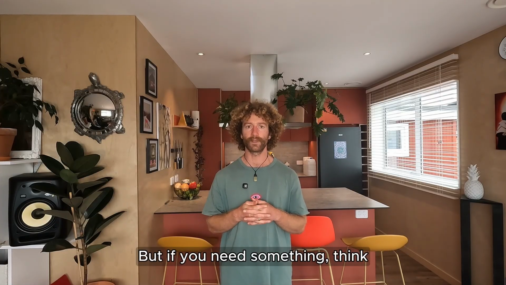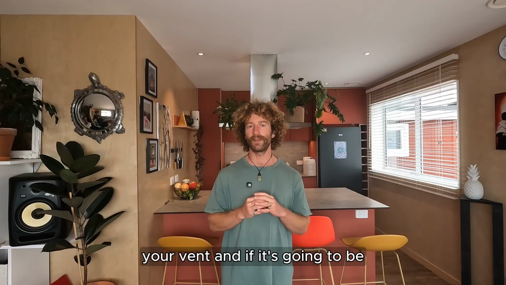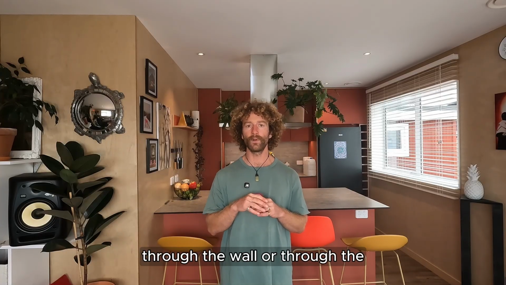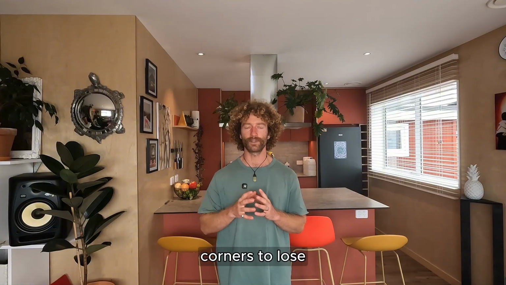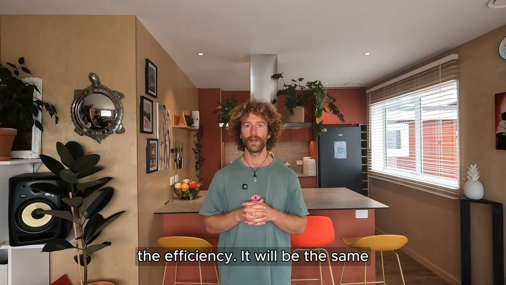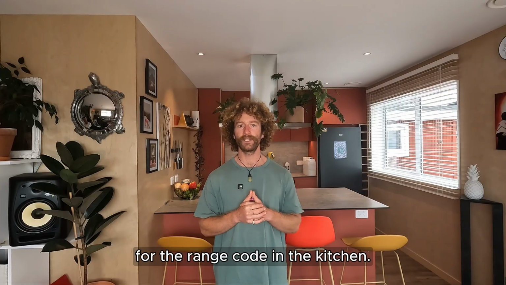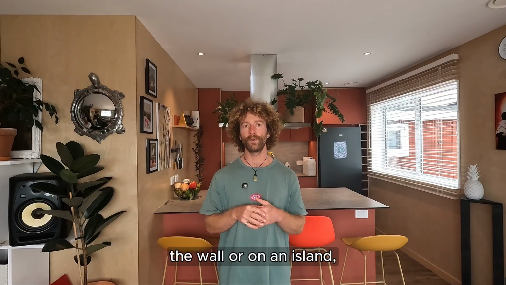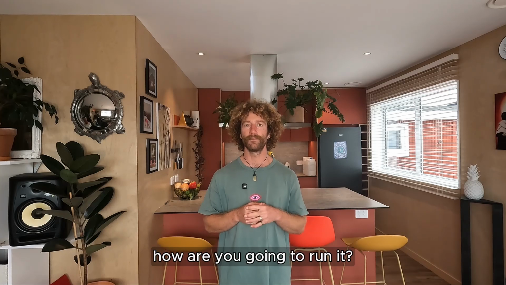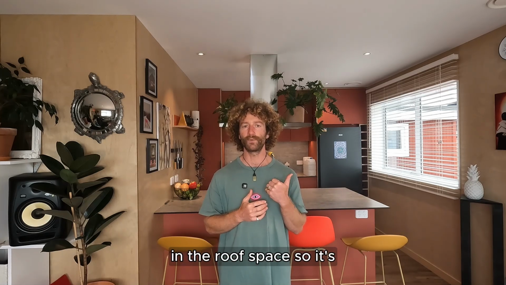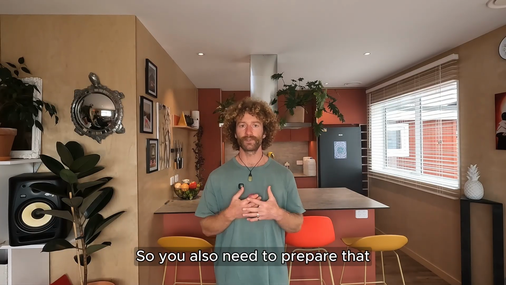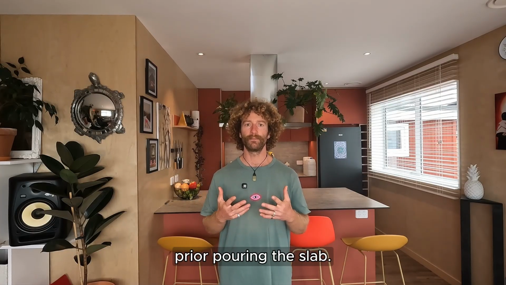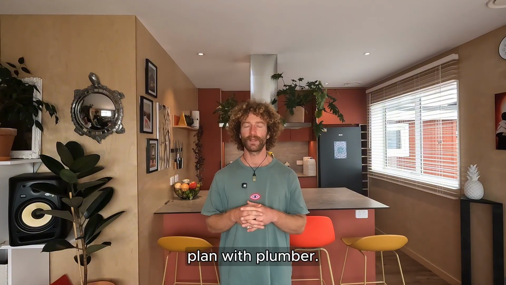But if you need something, think about it when you're going to run your vent, and if it's going to be through the wall or through the eaves and where. You don't want to have too many pipes and corners, to avoid losing efficiency. It will be the same for the range hood in the kitchen. If you want to have it against the wall or on an island, how are you going to run it? Some people like to have the motor in the roof space, so it's pretty quiet inside the house. Or you want to have the downdraft, so you also need to prepare that prior to pouring the slab. So plan the kitchen, plan with the plumber.